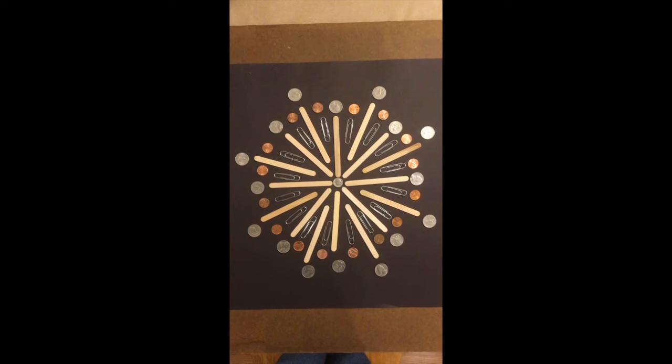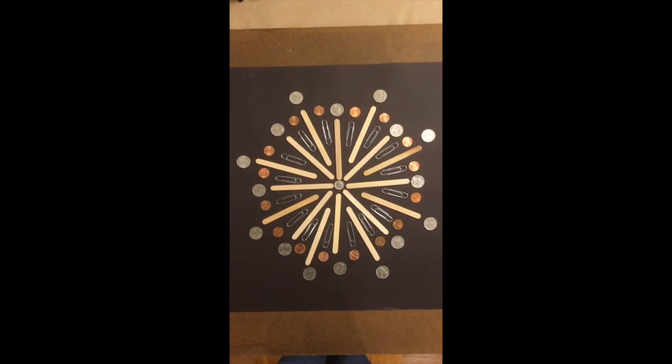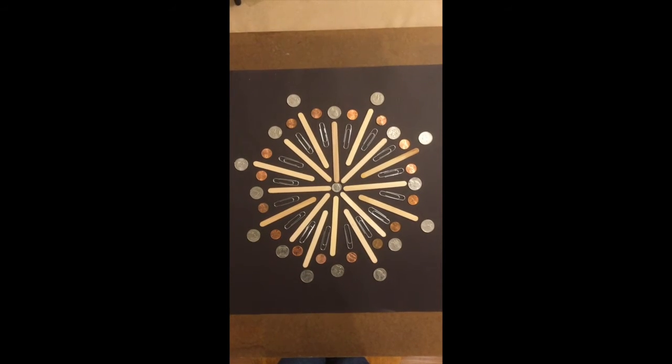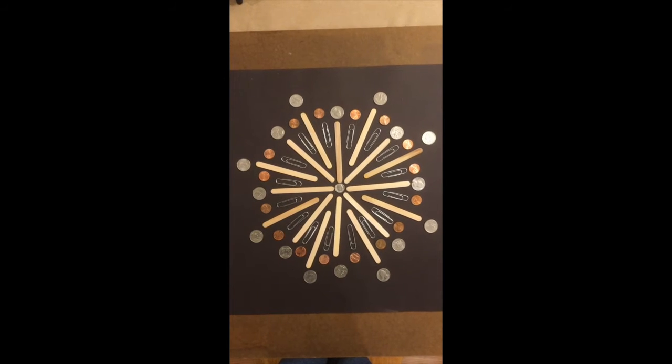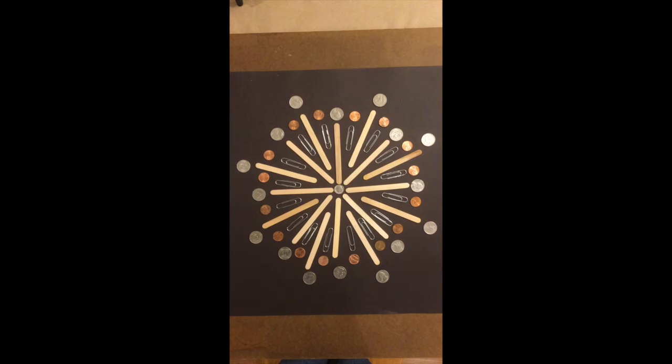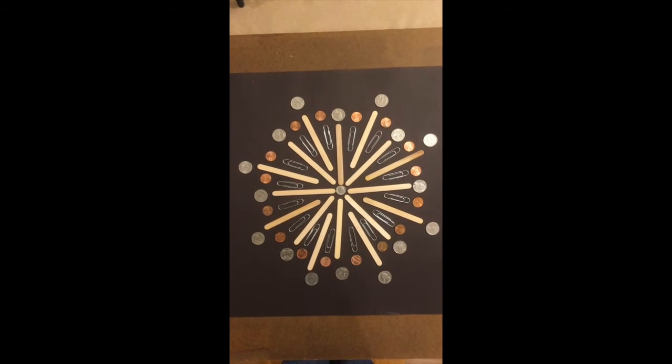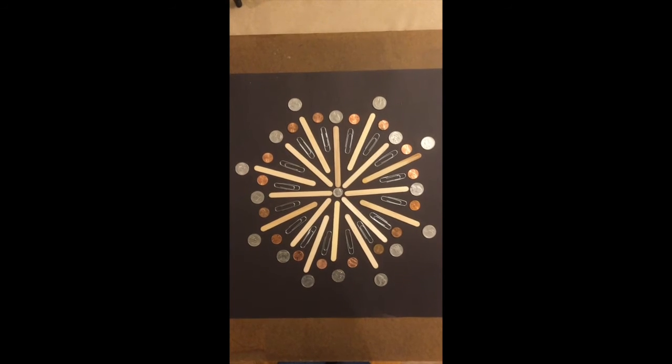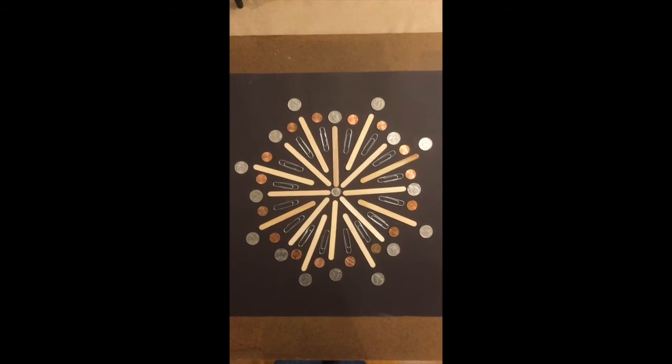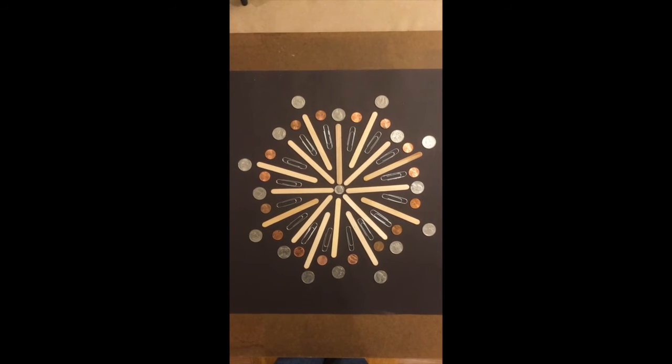Now, it radiates out from the center in many different ways and uses a lot of different materials. I was careful about the materials I chose. I wanted things that had good contrast with my black background and things that would stand out. So none of my objects are very dark. This is also an example of a mandala design.